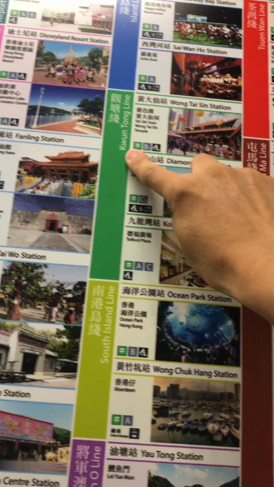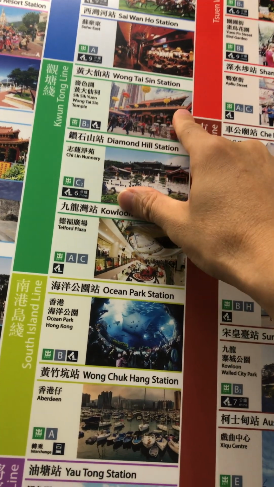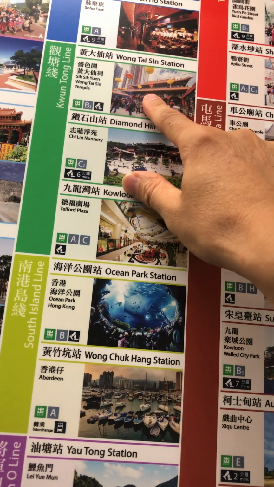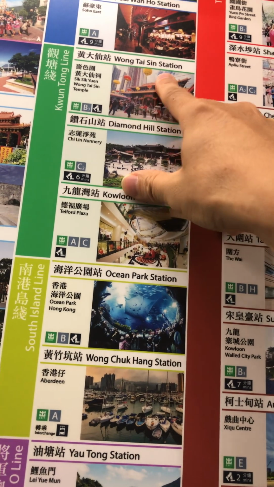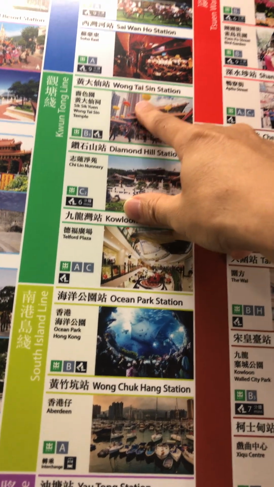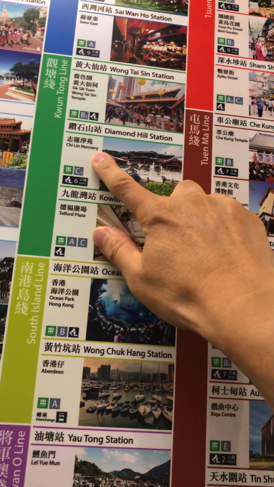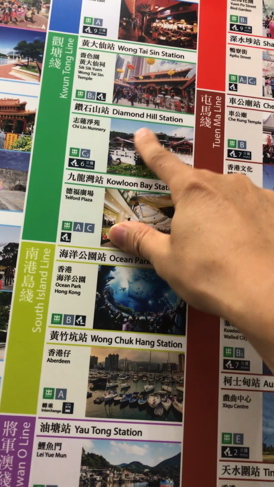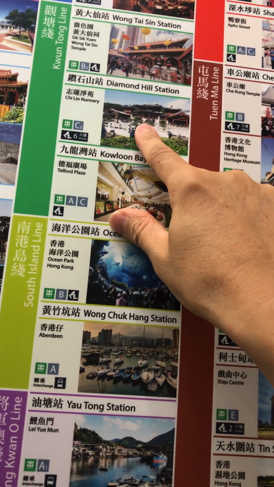Okay, when we go to the Kwun Tong Line, the Green Line, we have Wong Tai Sin Station, which also has temples. People believe that when they pray for luck, for health or wealth, they go to Wong Tai Sin. Even the local people believe it. And Diamond Hill Station has the Chi Lin Nunnery. It also looks like another temple, and it's quite pretty, a nice place.